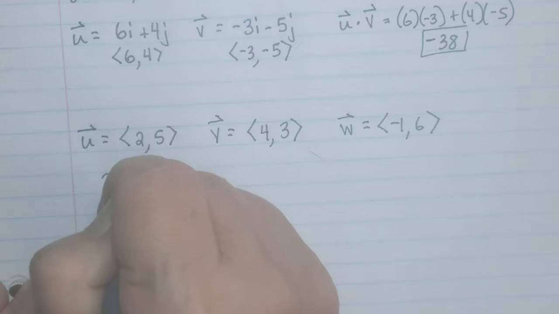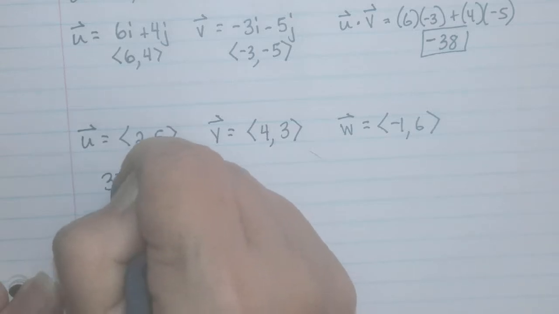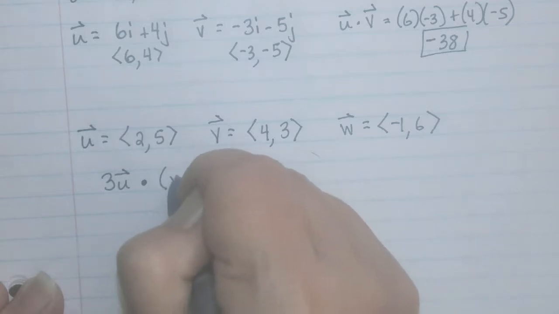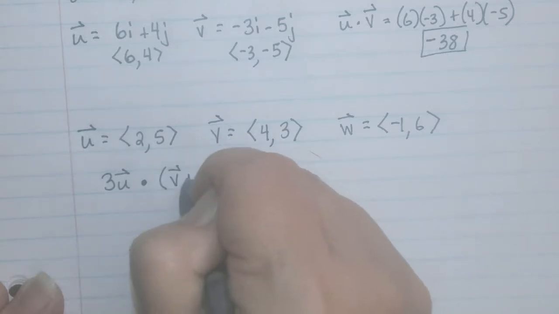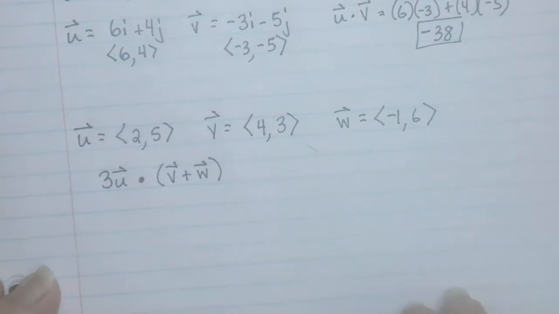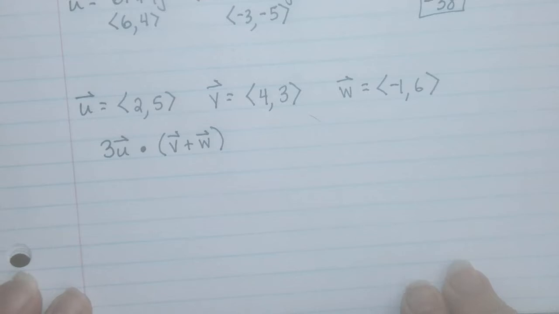And then we want to take 3 times vector u, and we want to do the dot product with vector v added with vector w. So this is just a combination of things we learned last block along with the dot product.